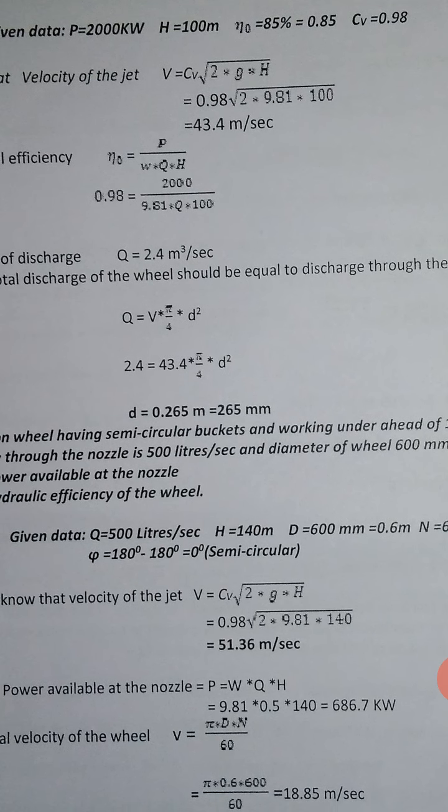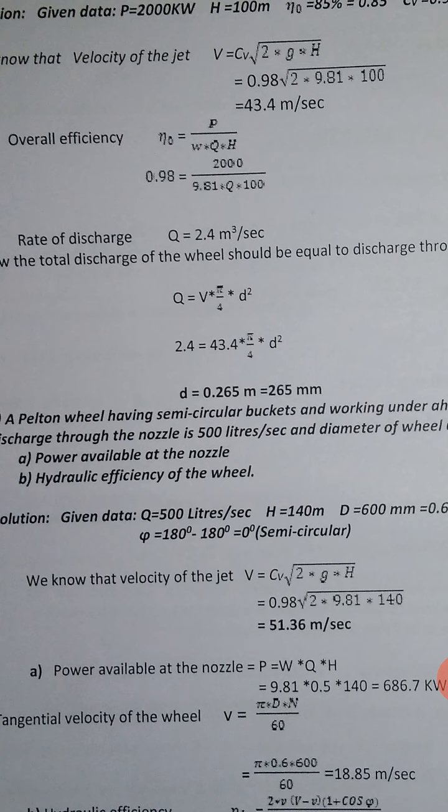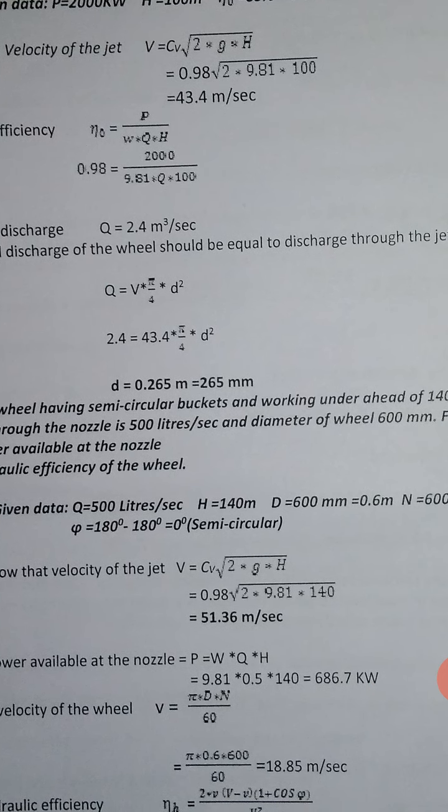Then you have to find the velocity of the jet. V equals Cv times the square root of 2gH, that is 51.36 meters per second. Power available equals wQH, where w equals 9.81 times the rate of discharge, 0.5 meter cube per second, and H equals 140 meters, so that is 686.7 kilowatts.